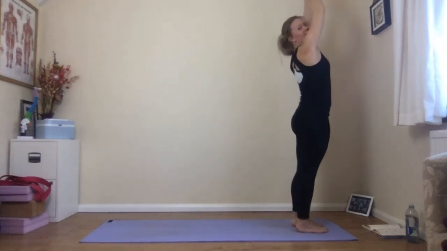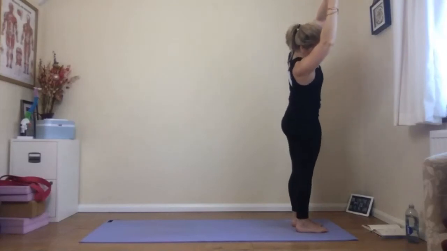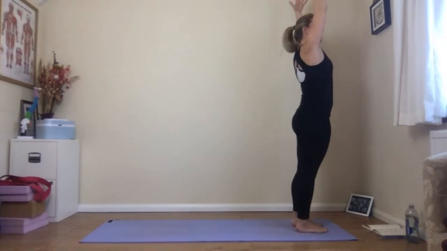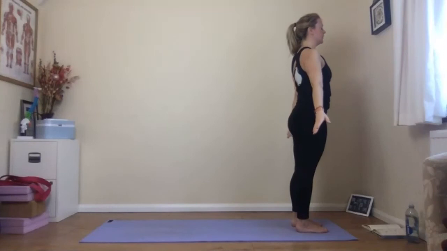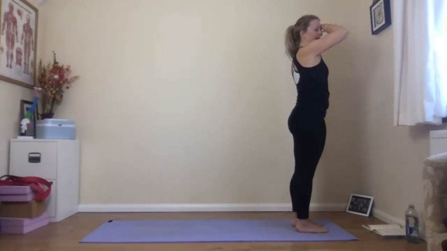Breathe in, back up to the center. Breathe out over to the other side. Breathe into the center. And then breathe out, release the hands down by your sides. Just close the eyes for a moment or two. Take a breath in and out. Just let your body become reacquainted with standing upright, and we'll repeat the same sequence on the other side.